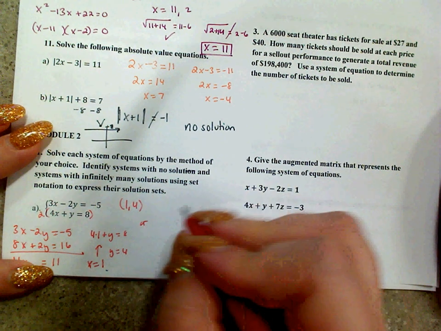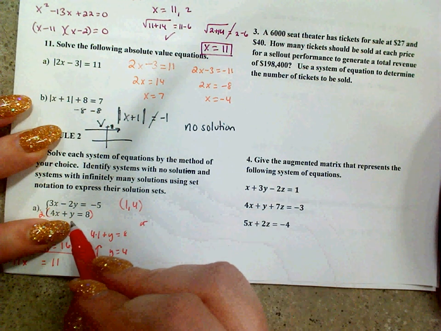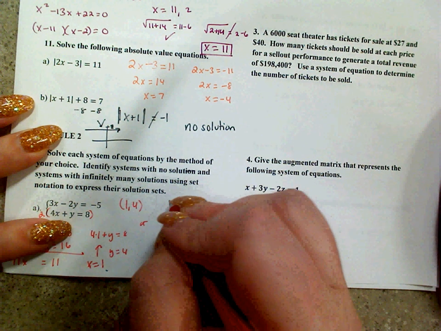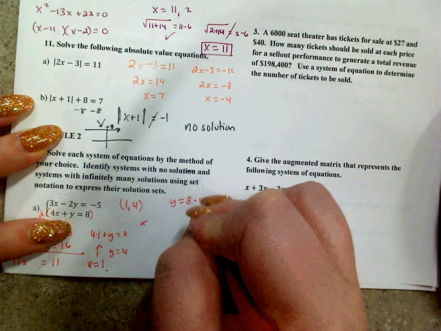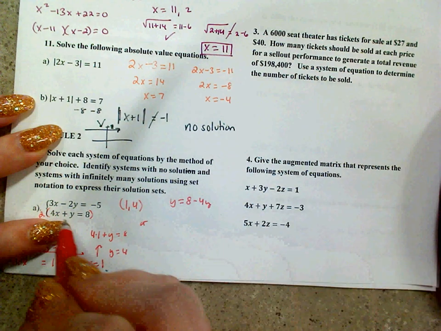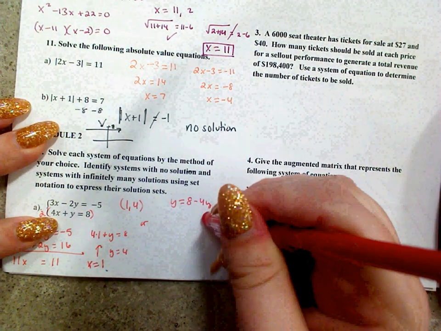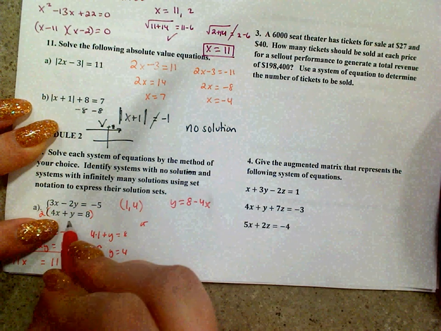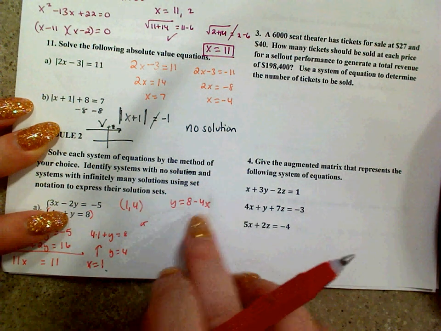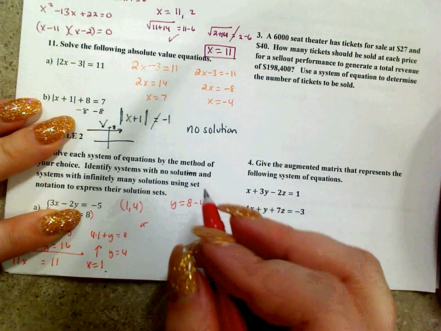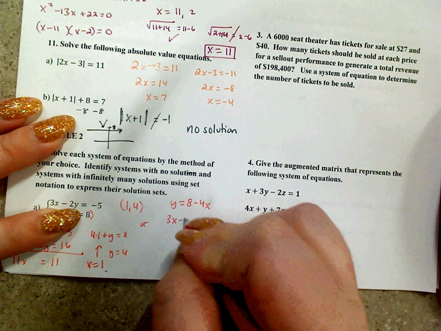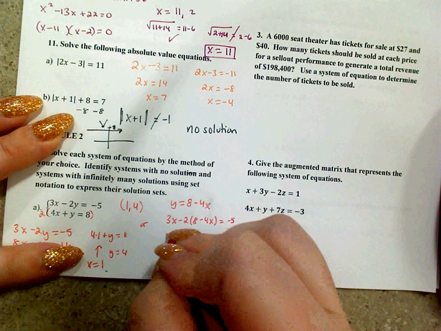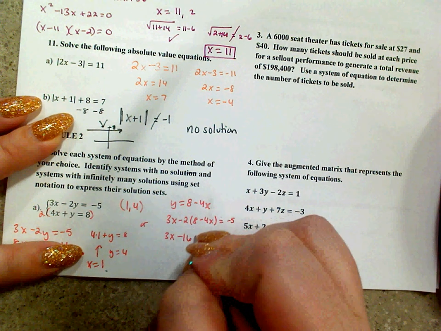Another way to do it would be substitution. In substitution, you want to solve for a variable and substitute into the other equation. Here, it looks like y is really easy to solve for, so I'm going to say y equals 8 minus 4x. So I get y by itself, I get that expression, and then I plug that into the first equation for y. So 3x minus 2 times (8 minus 4x) equals -5. So I've got 3x minus 16 plus 8x equals -5.